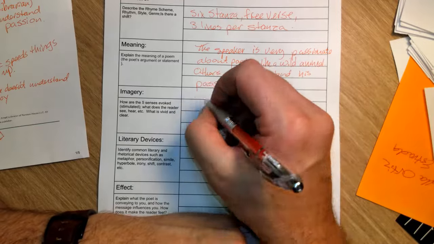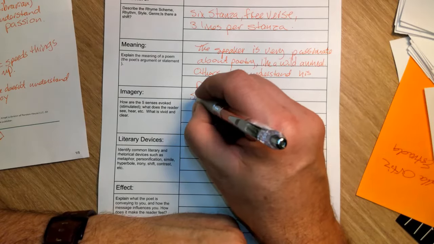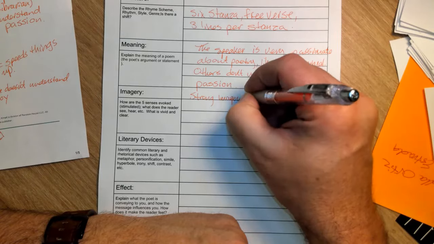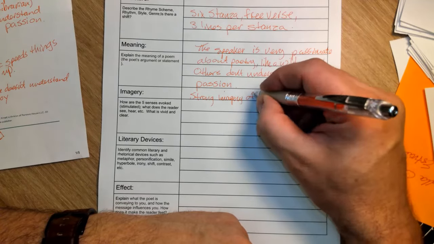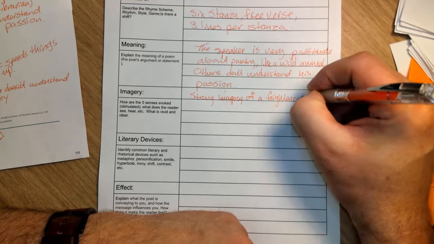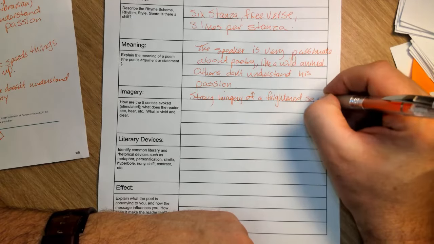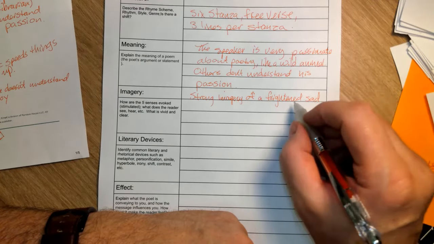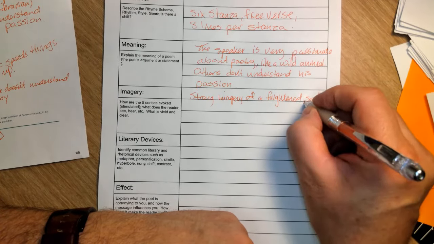Okay, imagery, strong imagery of a frightened, sad, when you have 2 adjectives that describe something, one after another, you usually put a comma between them.